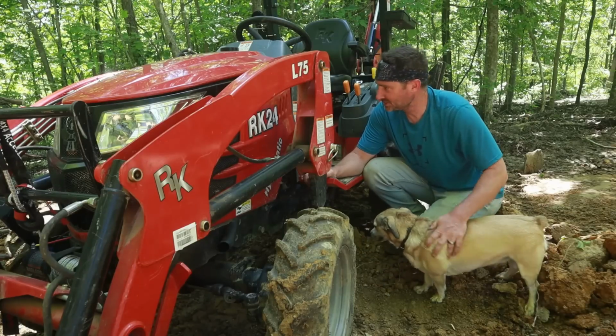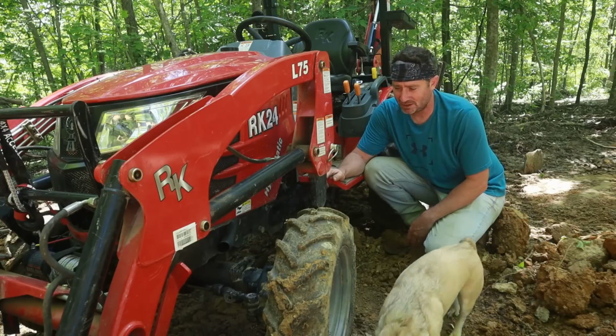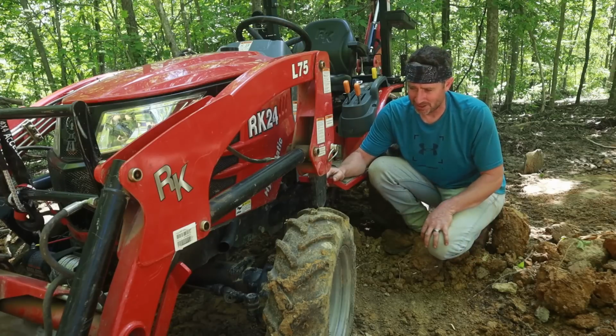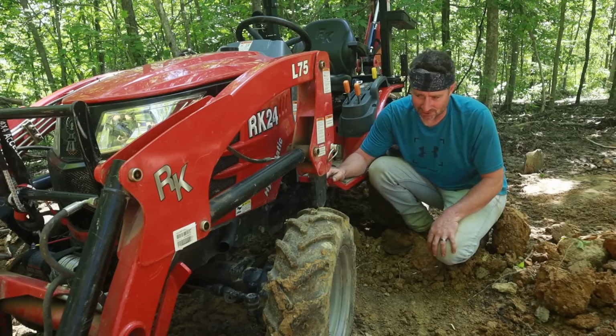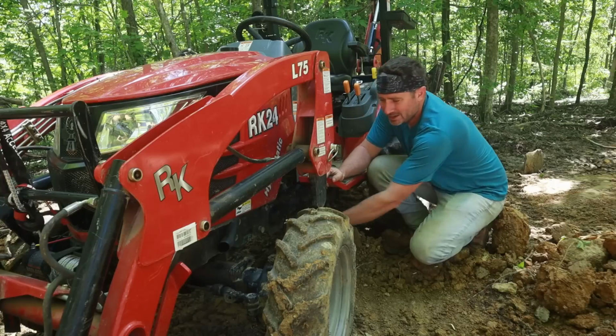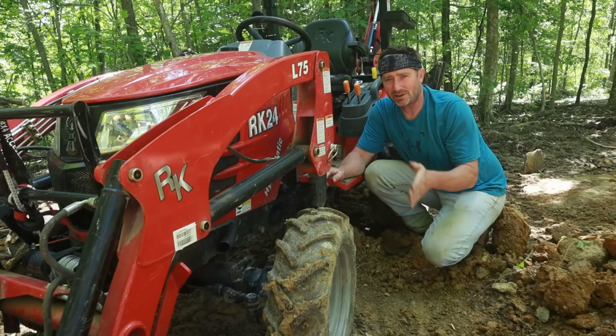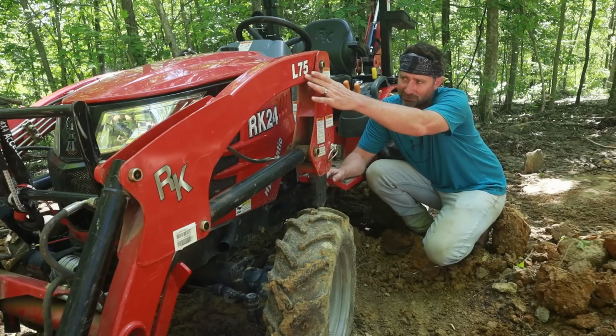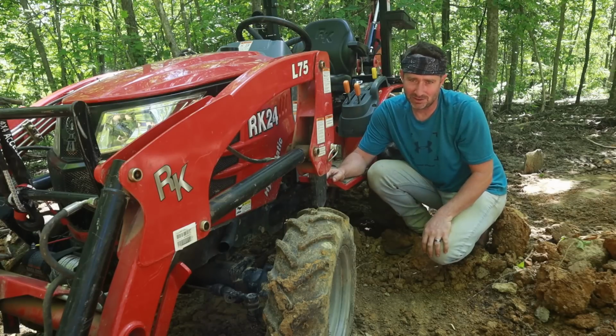Guys, we're back in business. The RK24 is fixed. I can torture it some more now. I can't say better things about this machine. I mean, it's so strong that it like self-destructed itself. But this probably was a result from me carrying around way too heavy logs. I mean, this thing's rated for 750 pounds, and I know the thing has lifted things higher than that.